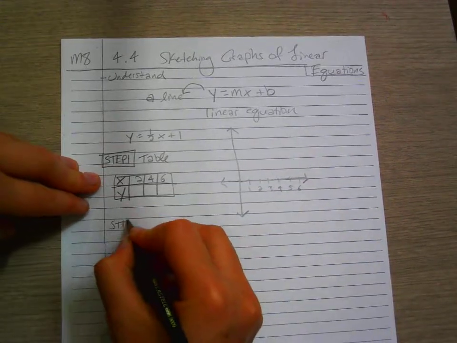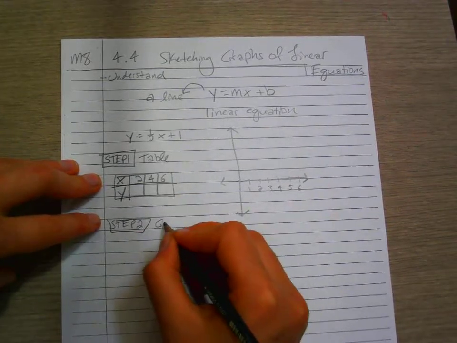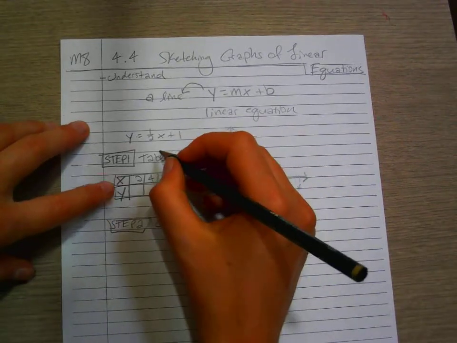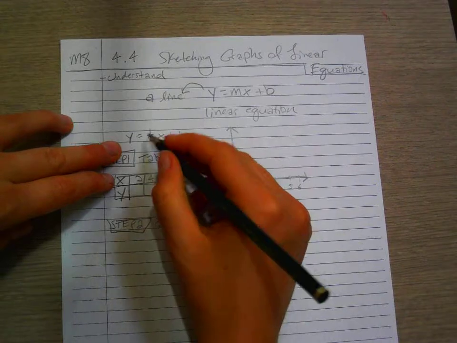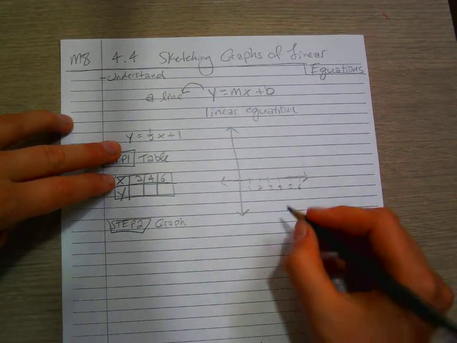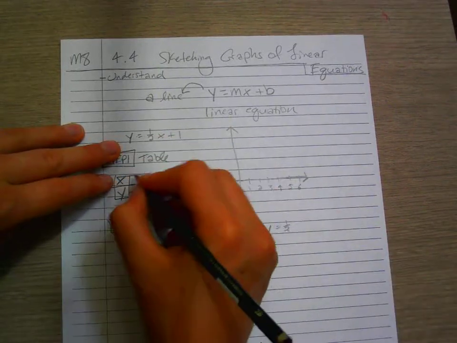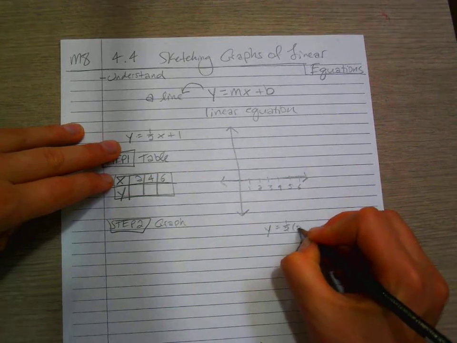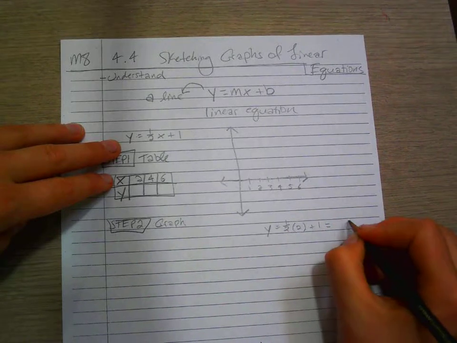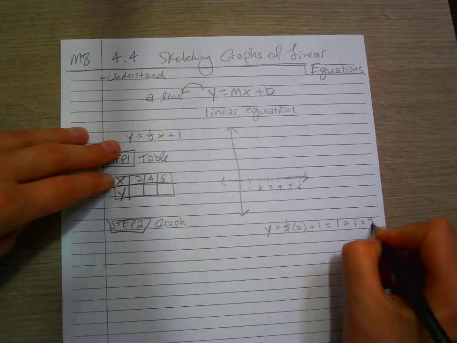Now, step 2 is going to be graphing. So from our table, we can graph. So first one, to figure out y that goes with that x, you just have to solve. So y equals 1/2 x plus 1, so we take the x value, which is 2 here, that's equal to 2 times 1/2, which is 1, plus 1, which is 2. So when x equals 2, y equals 2.